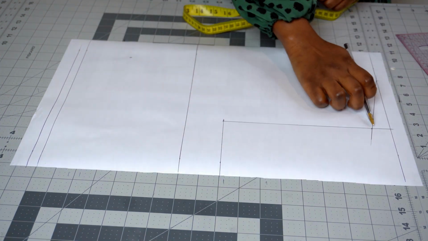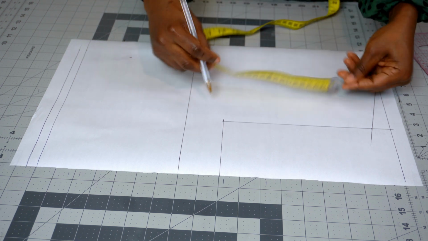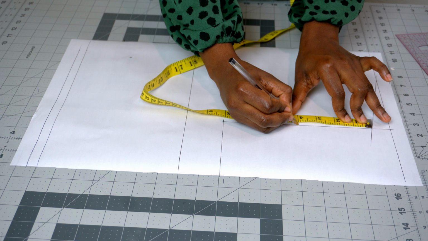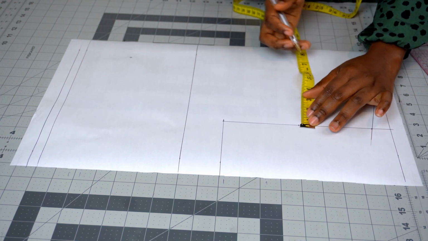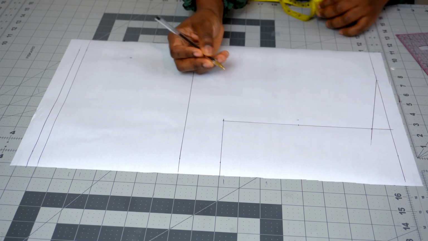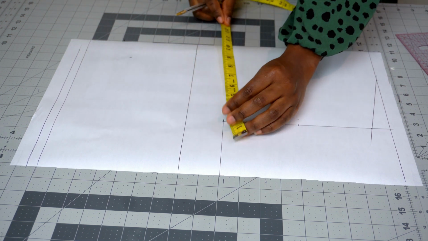So you'll find the midpoint of your shoulder length. It was 8 inches and the midpoint will be 4 inches right there. And from that midpoint, go in by 3/4 or half of an inch. If you're doing a bigger person, do half of an inch.